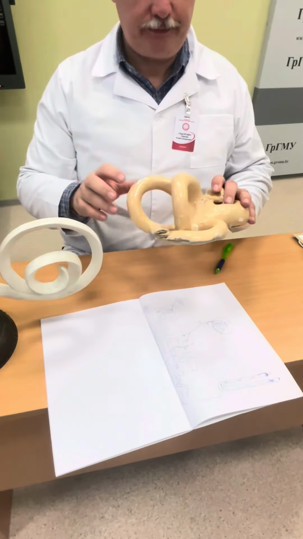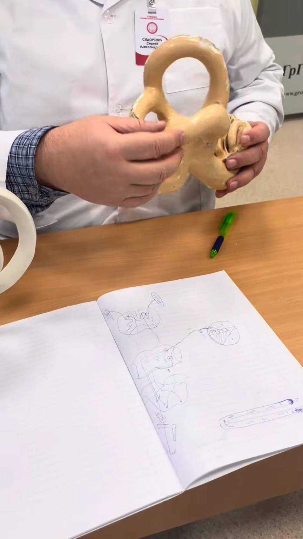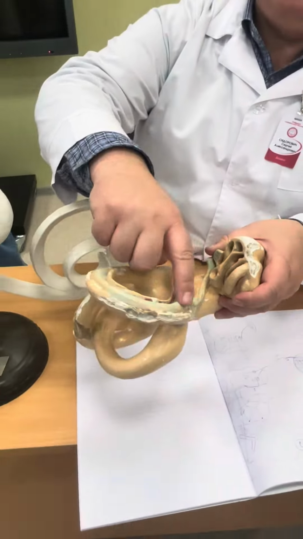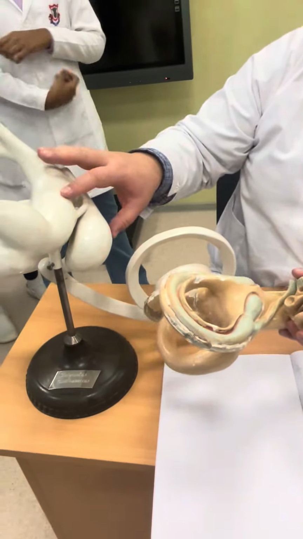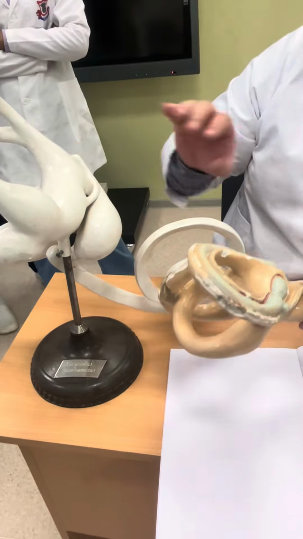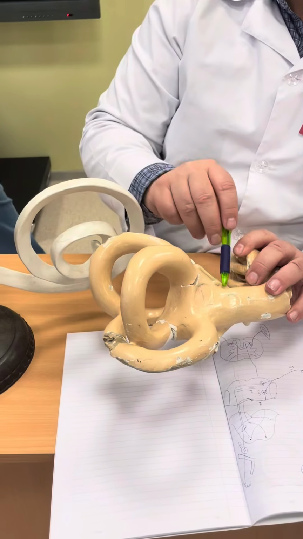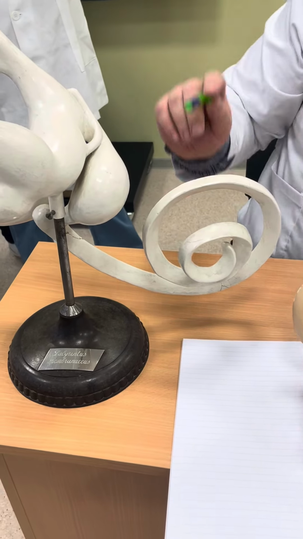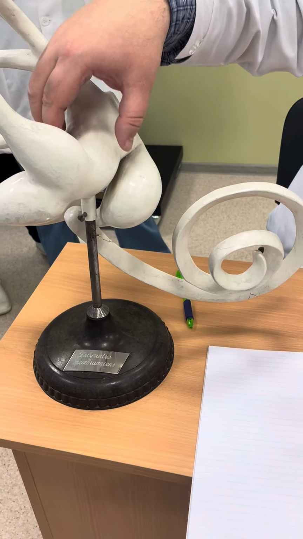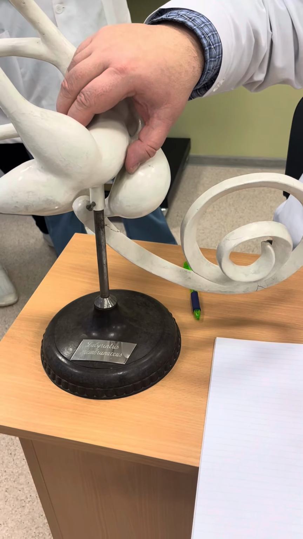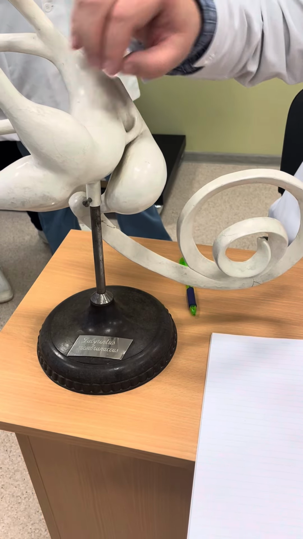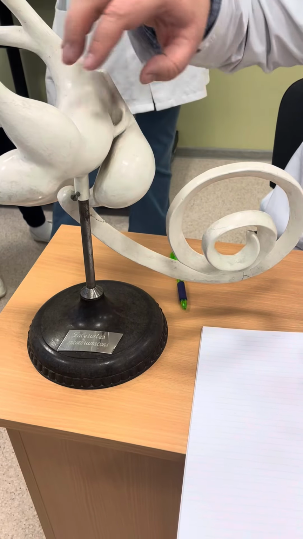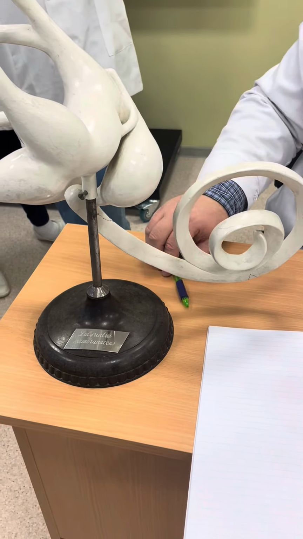Here it is. What is this color? Yellow, maybe, or orange, I don't know. That is bony labyrinth, and this blue color, that is membranous labyrinth, and here it is only membranous, and that is a vestibulum. And in the vestibule, the membranous labyrinth makes two structures: utriculus, the small uterus, and the small sacculus, utriculus and sacculus.